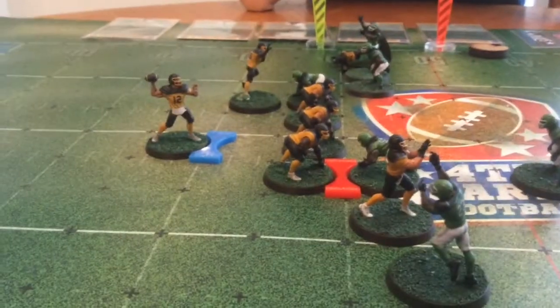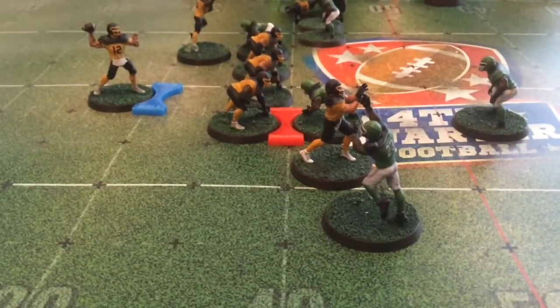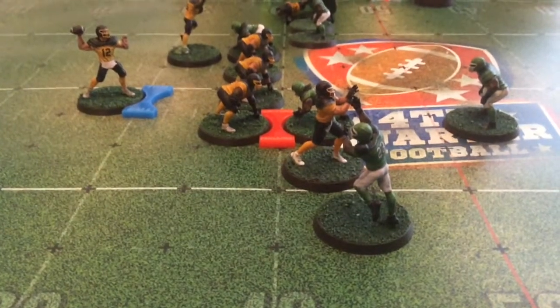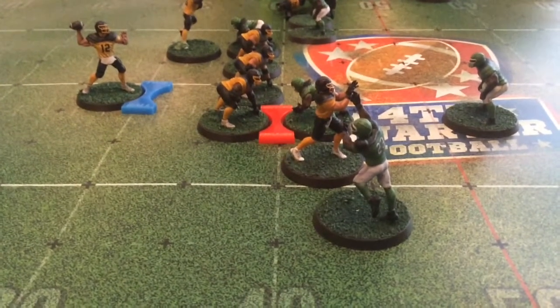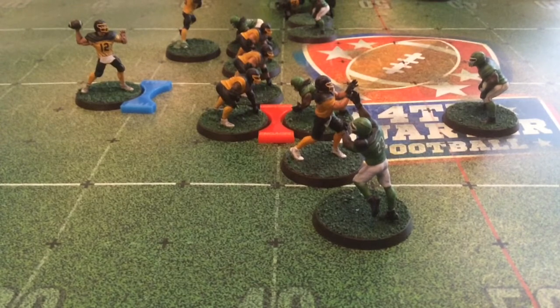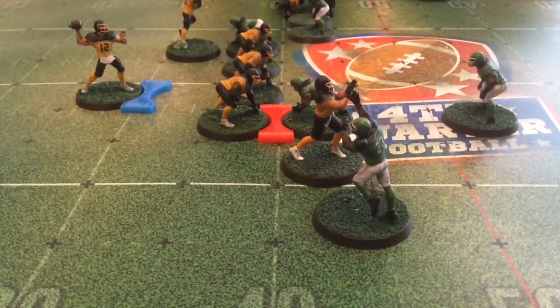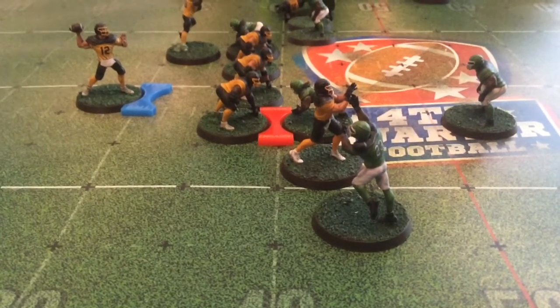Okay, so let's go back to the play. We've now completed the first play. It does seem slightly slow because we're demoing it, but literally it takes a few moments to play through and you've moved everyone. Now we're on to the business end. We are on to the second phase.